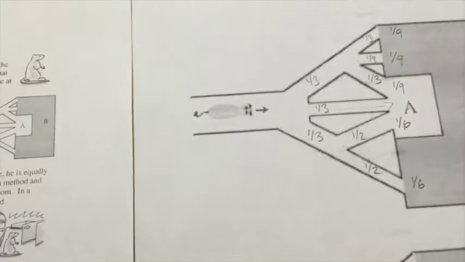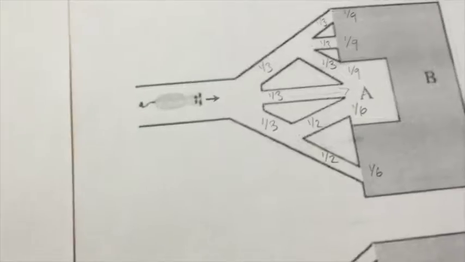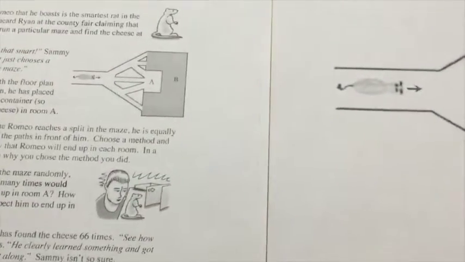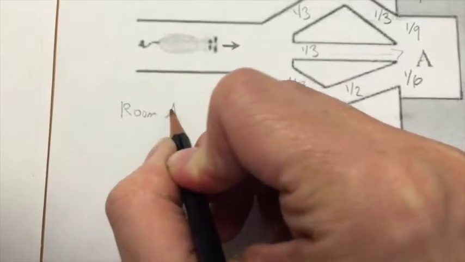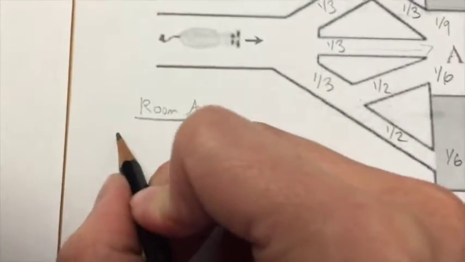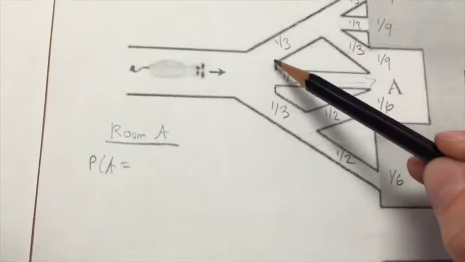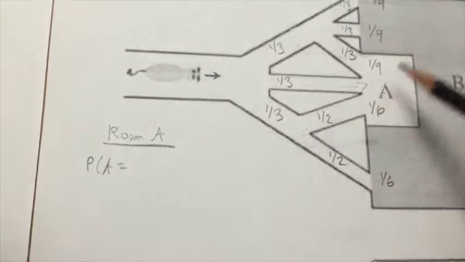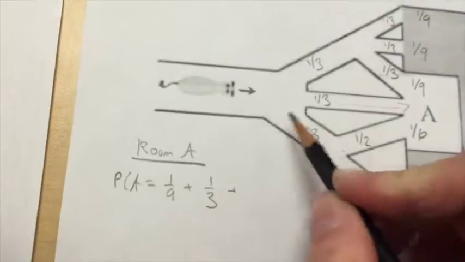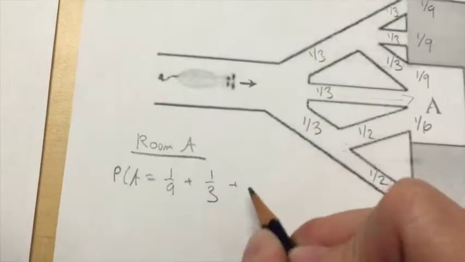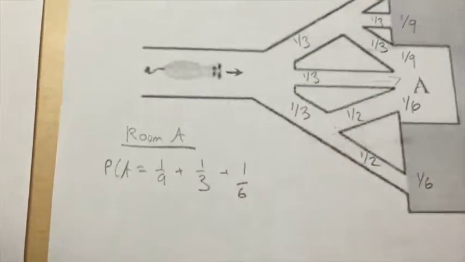So what we want to do is we want to choose a method and calculate the probability that Romeo will end up in each room, right? So we'll say room A, right? Probability. So that means the probability for A is everything that leads to A. So this would be this probability right here. So that would be a 1 in 9 chance. This probability right here, so this will be a 1/3 chance. And then finally, this probability right here, which will be a 1 in 6 chance.